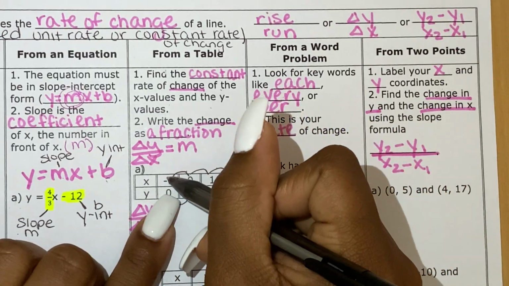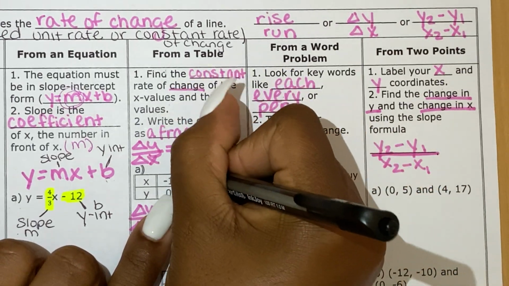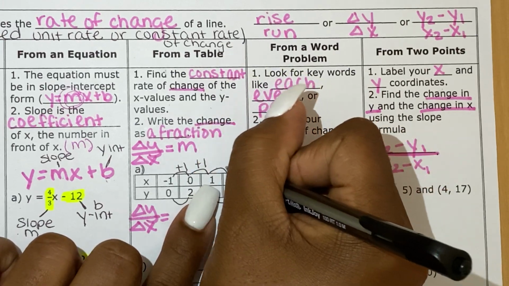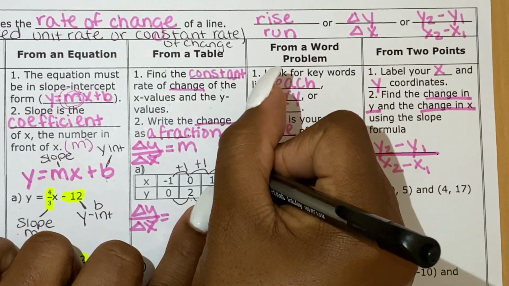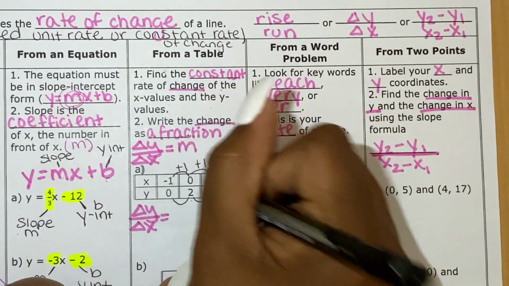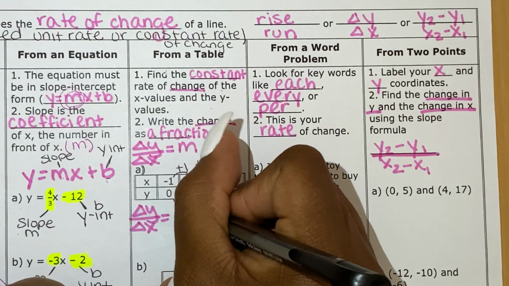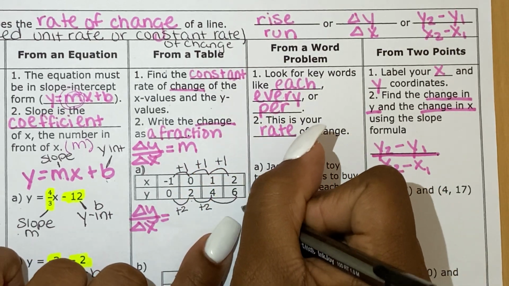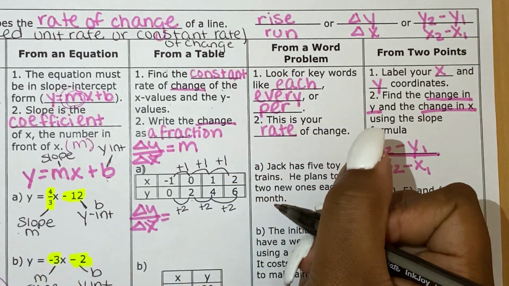So for the x values, from -1 to 0 is +1. From 0 to 1 is +1. And from 1 to 2 is also +1. For the y values, 0 to 2, +2. 2 to 4, +2. And 4 to 6 is +2.